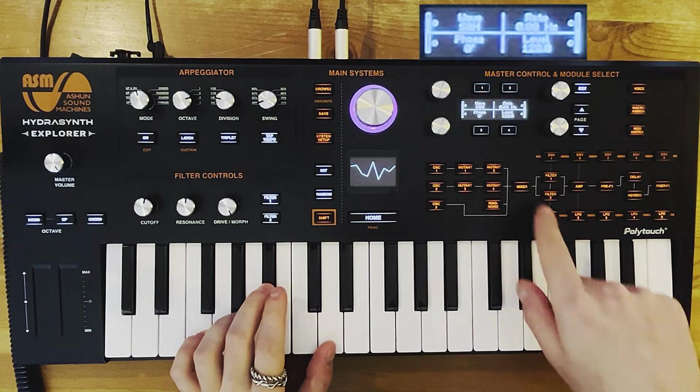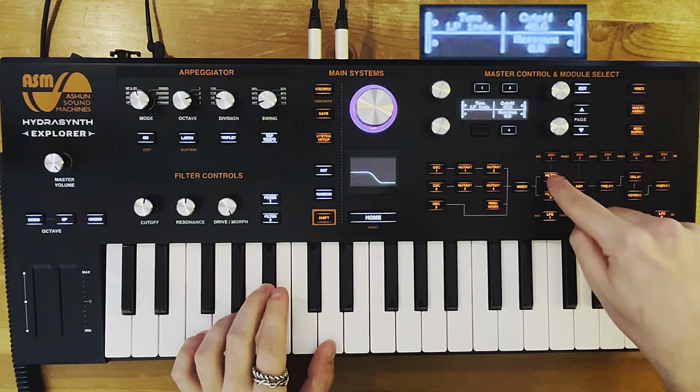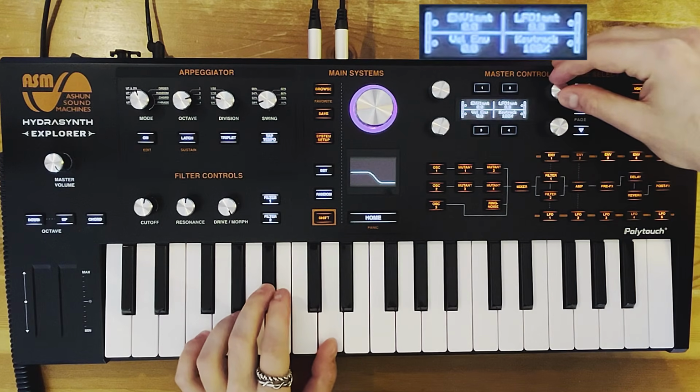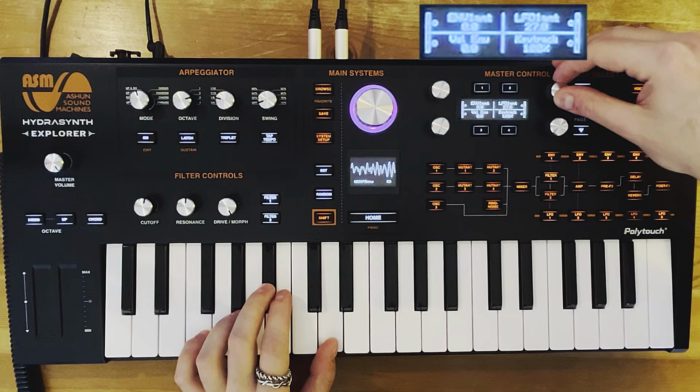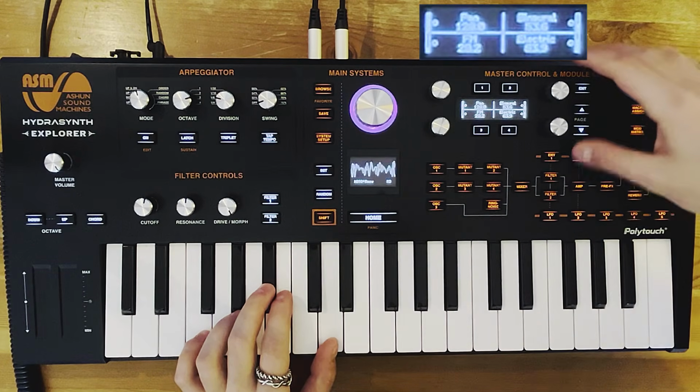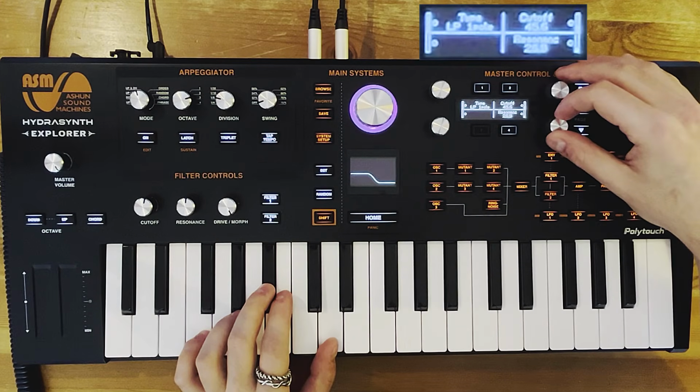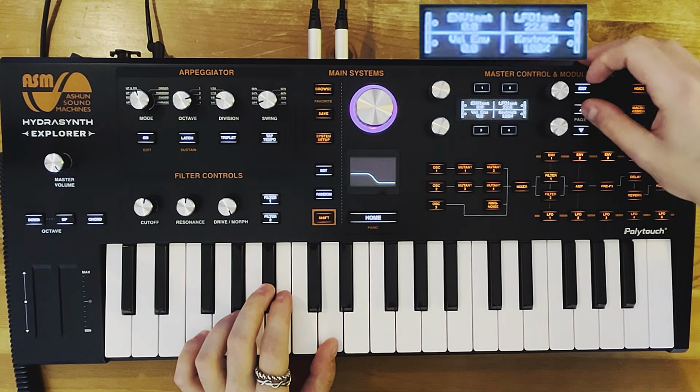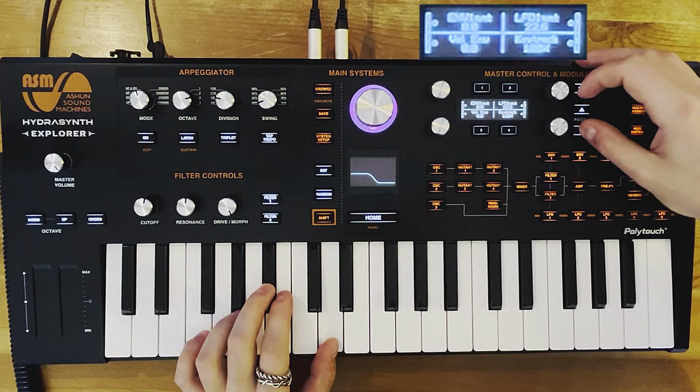And since LFO1 is low in sample and hold, we could map this to the filter. Let's turn up some resonance, and I want to also use some drive.